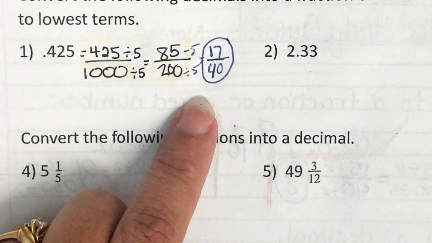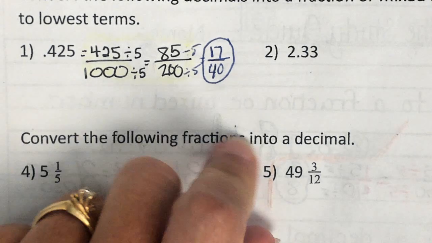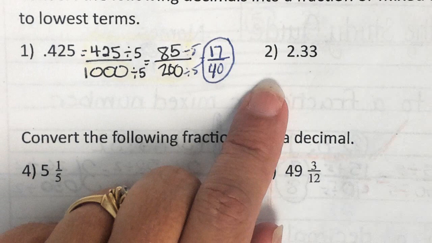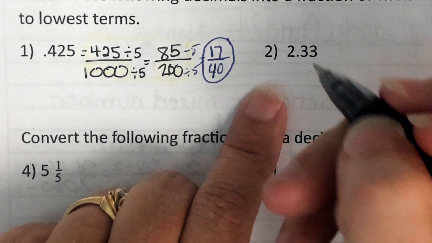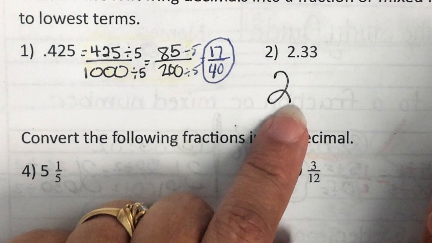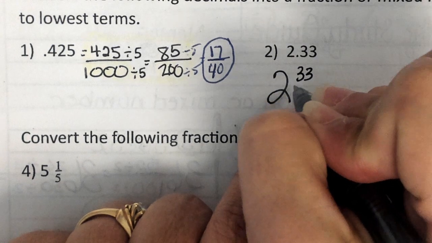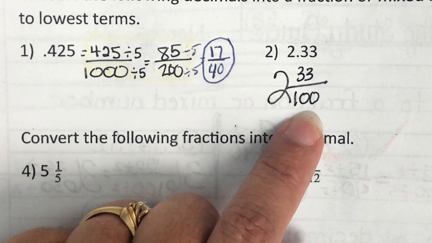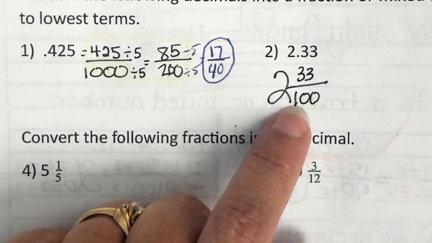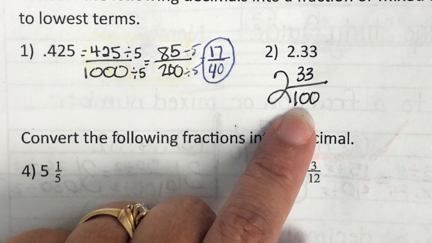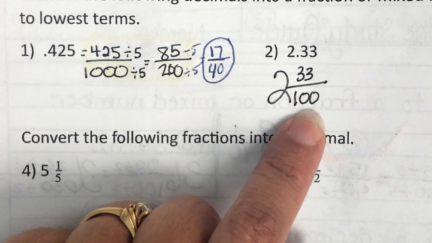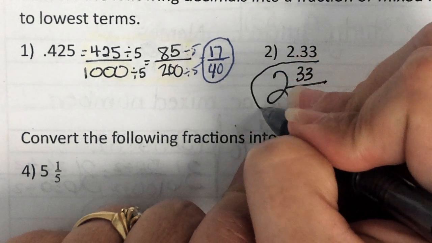Okay. Number 2. Taking number 2. 2 and 33. What? 33 over 100, right? Okay. Does that simplify? Nope. And I'm sitting here checking it. Nope. I'm trying 3s. I'm trying 11s. I know 2, 5, 10, but that is it on that one.